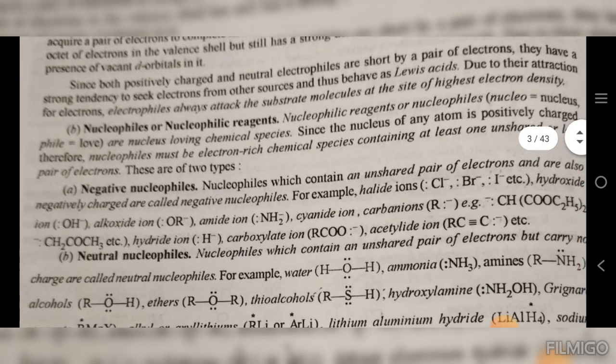Since both positively charged and neutral electrophiles are short by a pair of electrons, they have a strong tendency to seek electrons from other sources and thus behave as Lewis acids due to their attraction for electrons. Electrophiles always attack the substrate molecules at the site of highest electron density.